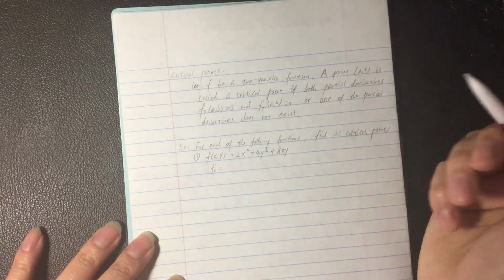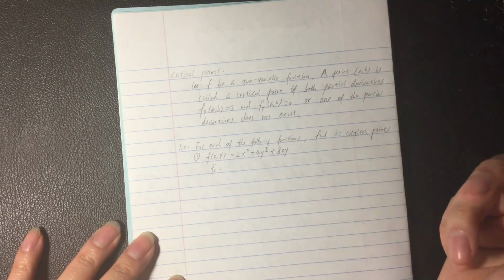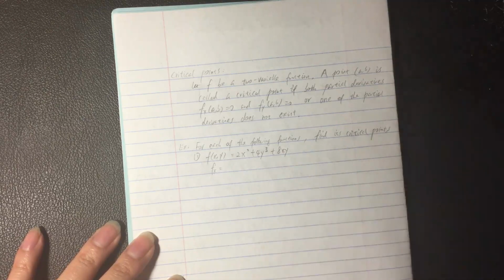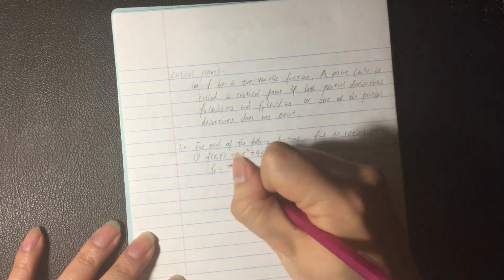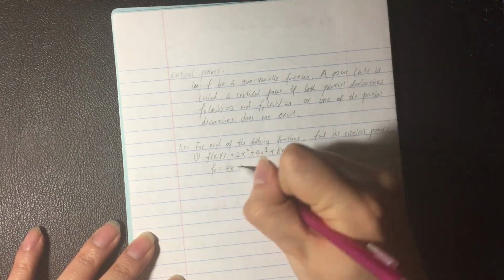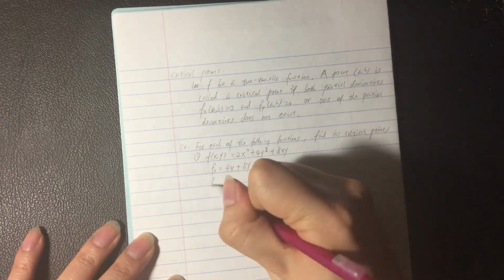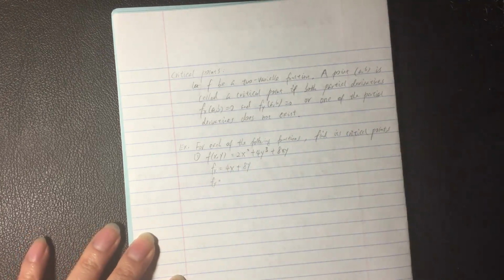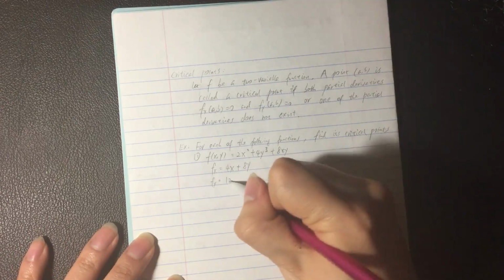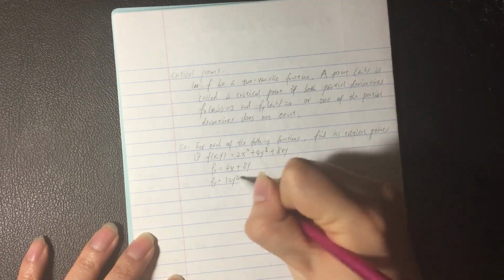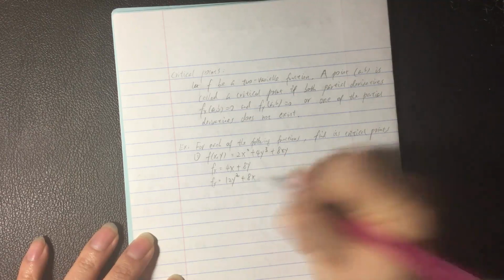For f sub x, I treat y as a constant and take the partial derivative with respect to x. I have 4x plus ay. Then for f sub y, I take the partial derivative with respect to y. I treat x as constant. I have 12y squared plus ax.